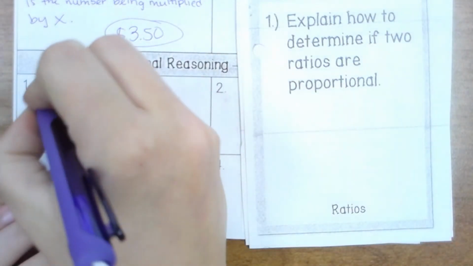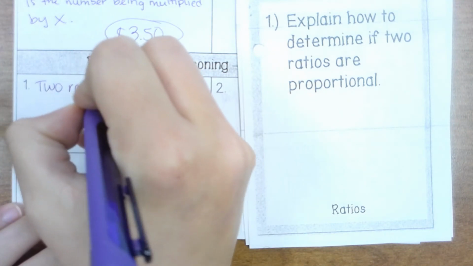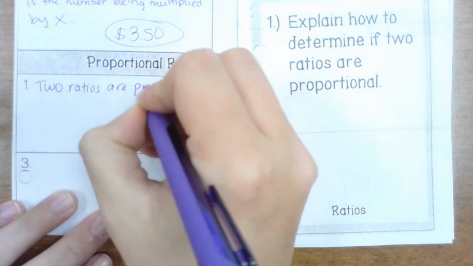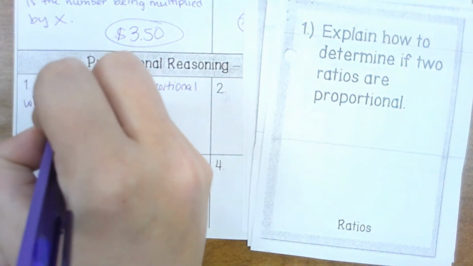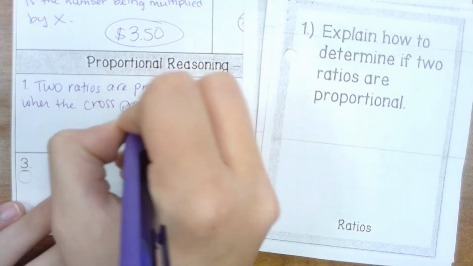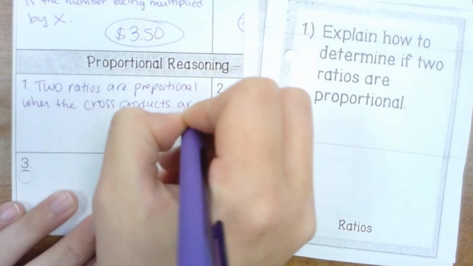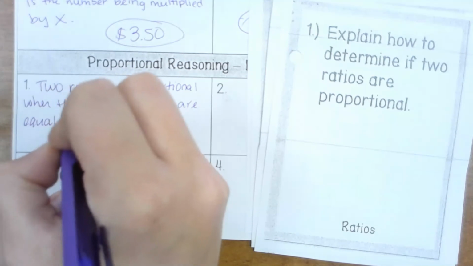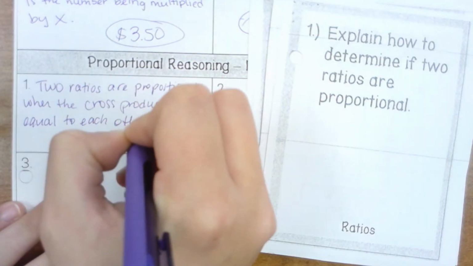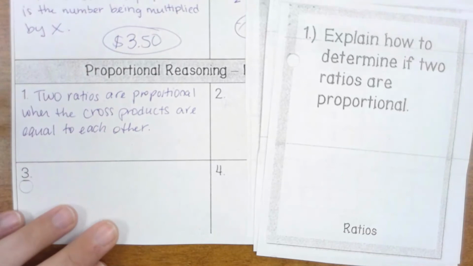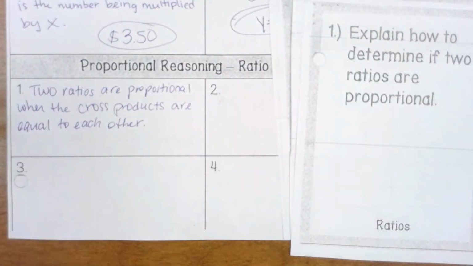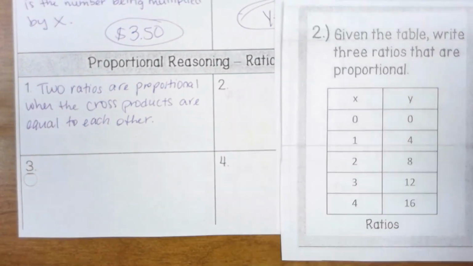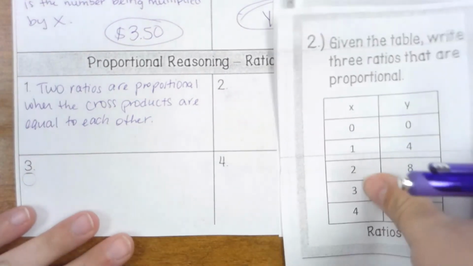So we say that two ratios are proportional when the cross products are equal to each other. Or you could put, like, when you simplify your fractions, they should equal each other. That would be another description on equivalent ratios.